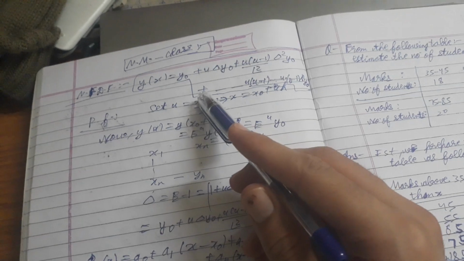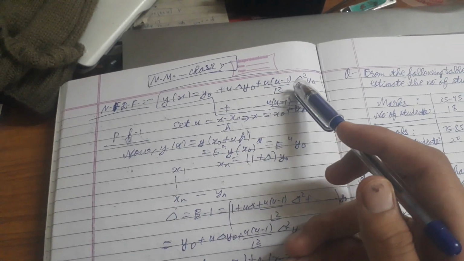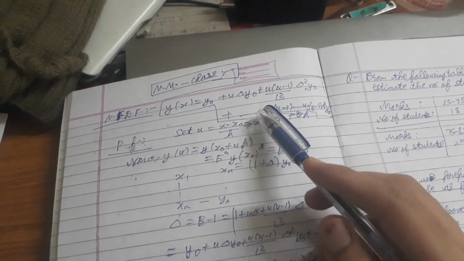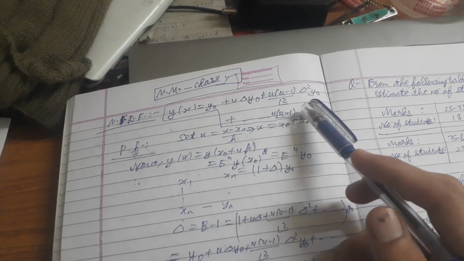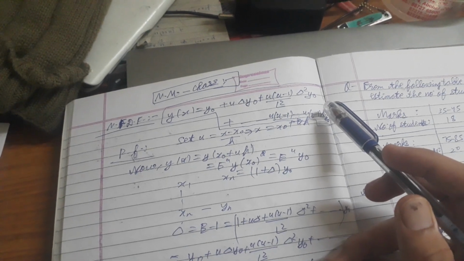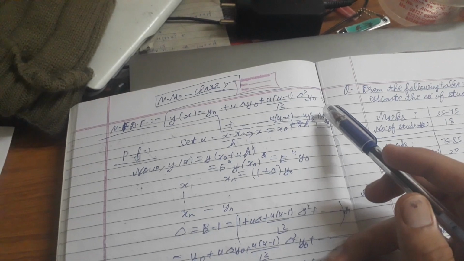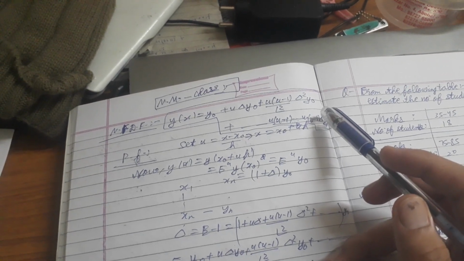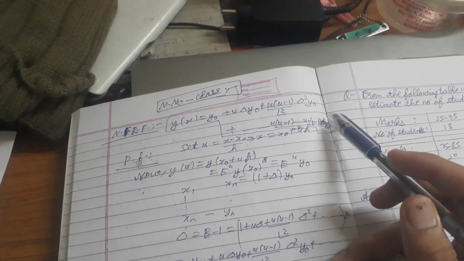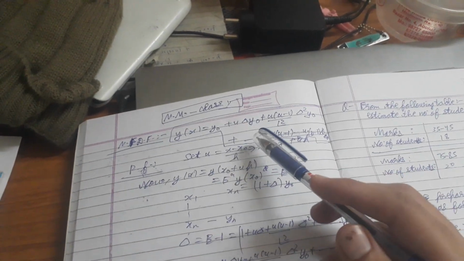Here yx is equal to y naught plus u delta y naught plus u into u minus 1 over factorial 2 into delta square y naught plus dash plus u into u minus 1 dash u minus n plus 1 over factorial n into delta raised to n y naught, for Newton forward difference method.